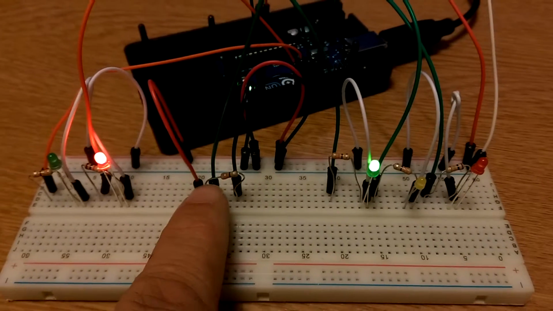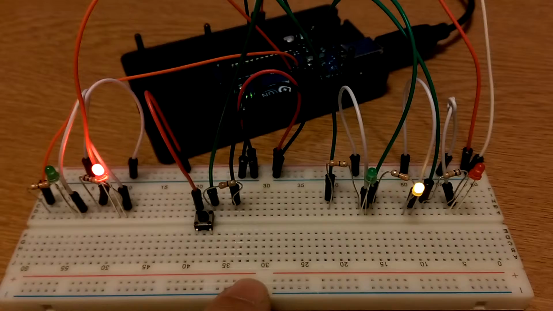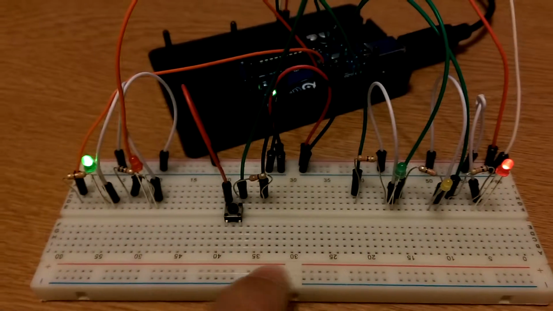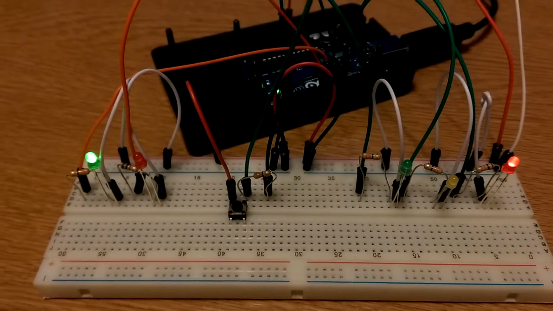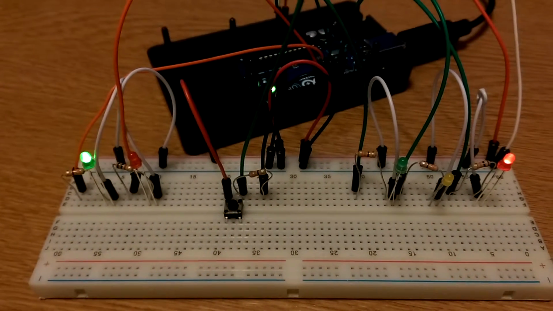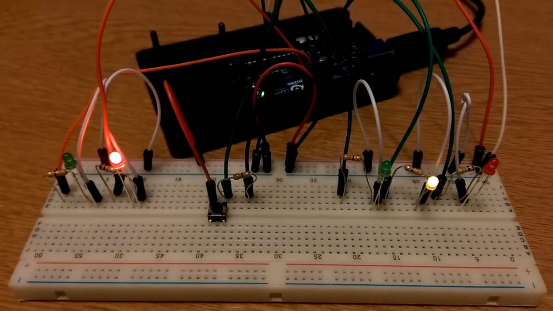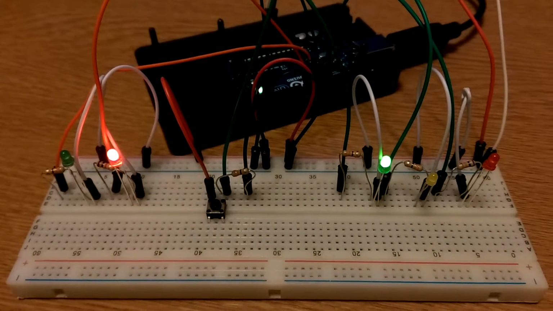And the challenge was, when you press the push button, traffic lights go to red, pedestrian crossing goes to green. After an appropriate time to cross, the light flashes, back to red again, traffic lights back to green.